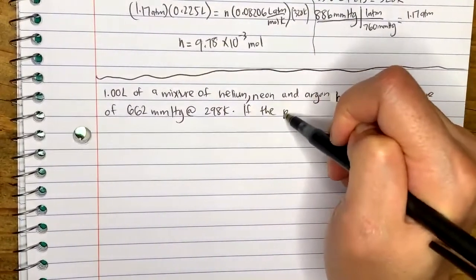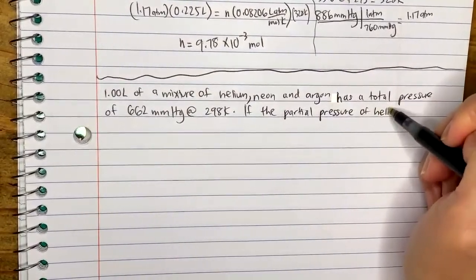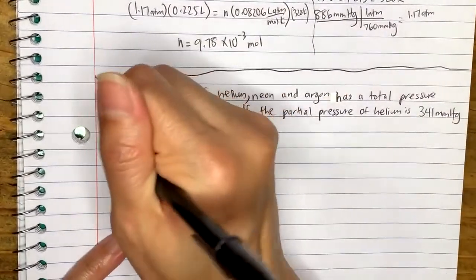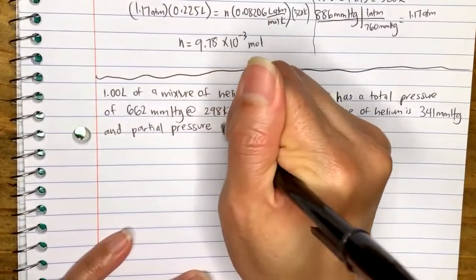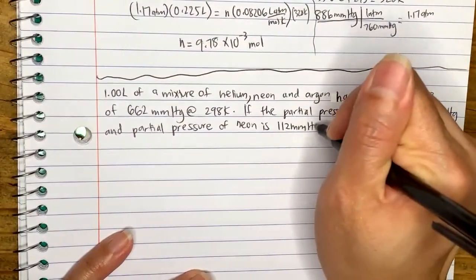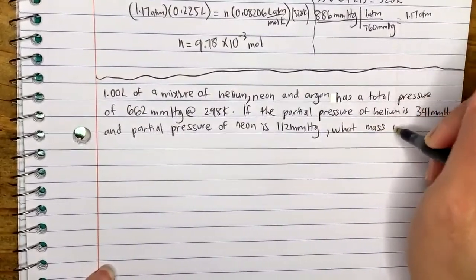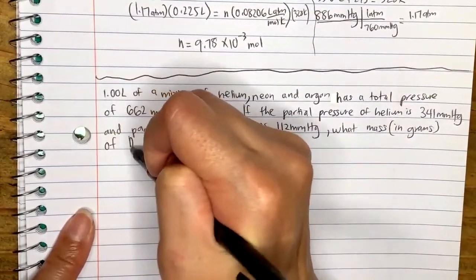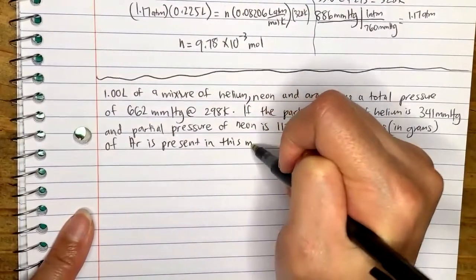If the partial pressure of helium is 341 millimeters mercury and partial pressure of neon is 112 millimeters mercury, what mass in grams of argon is present in this mixture?